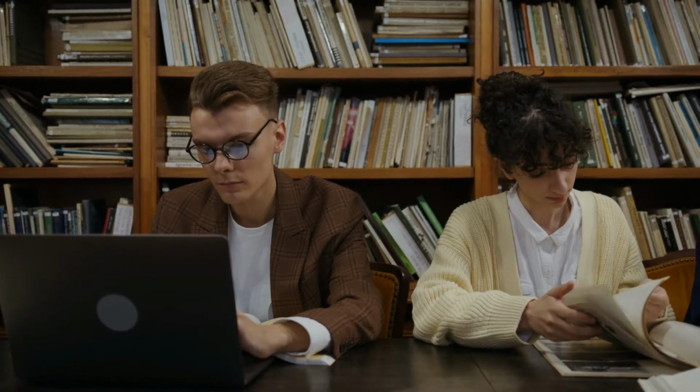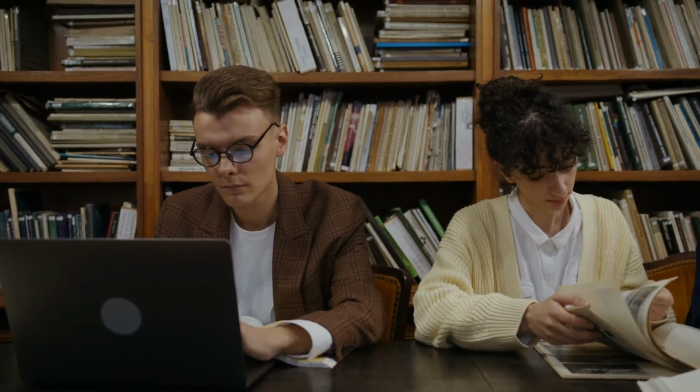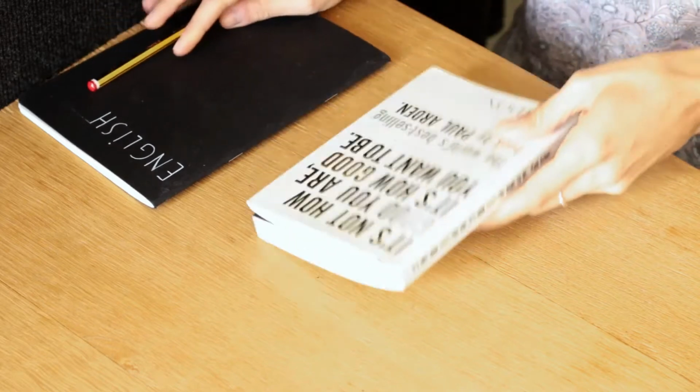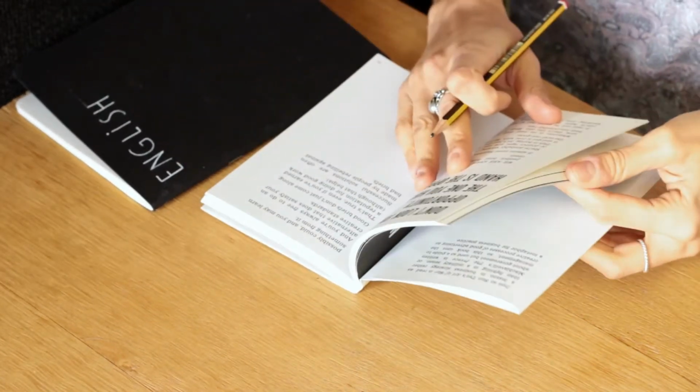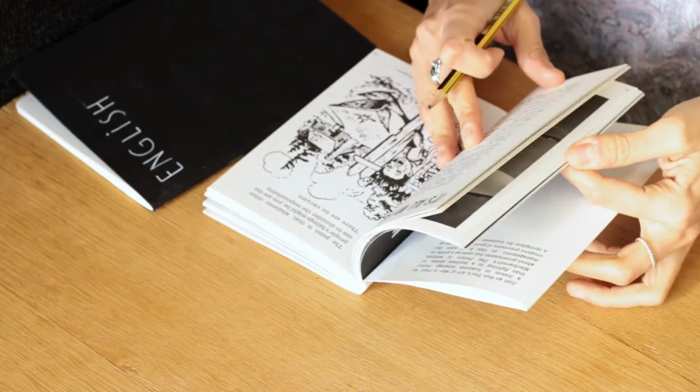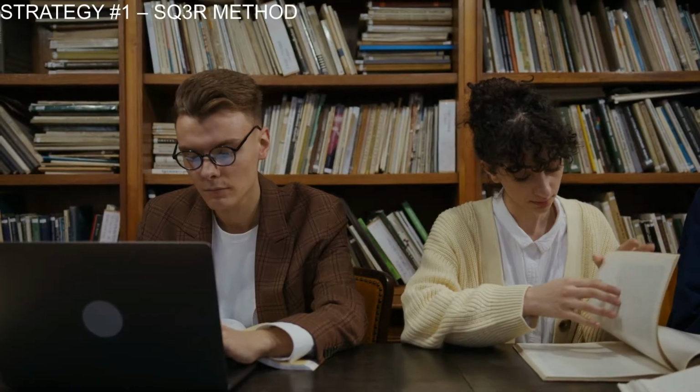Mindlessly reading through your notes or textbooks isn't an effective method of studying. It doesn't help you process the information. Instead, you should use a proven study strategy that will help you think through the material and retain the information.